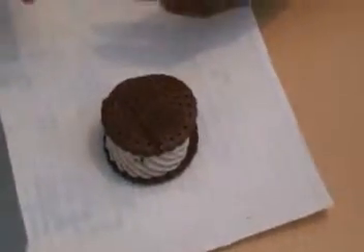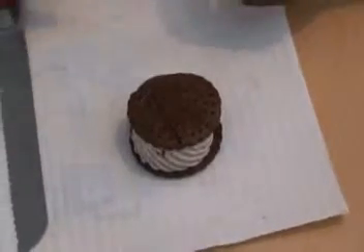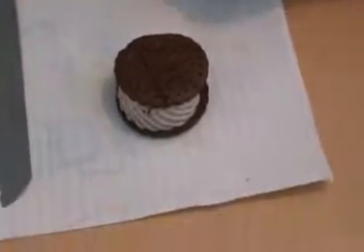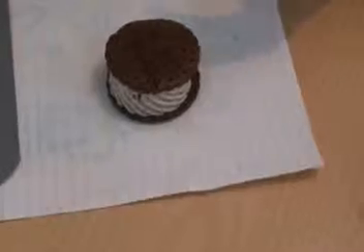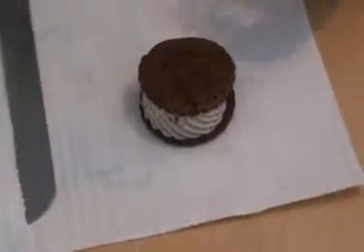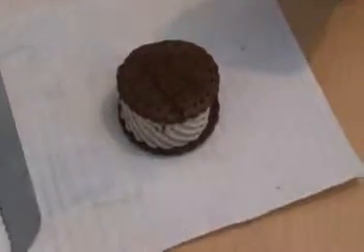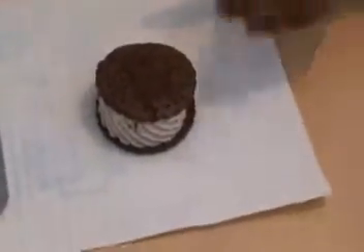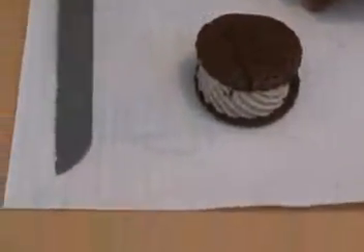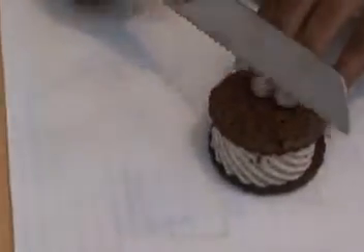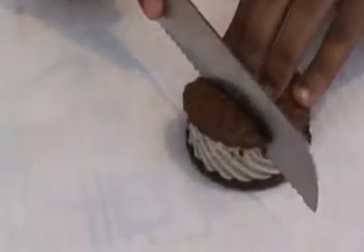For example, faults below 30 degrees are called shallow. Faults cutting between 30 and 60 degrees are called moderate, and faults above 60 degrees are steep faults. Okay, let's cut this ice cream.